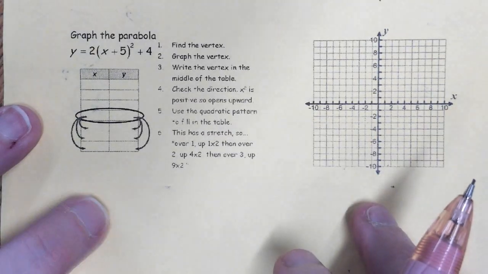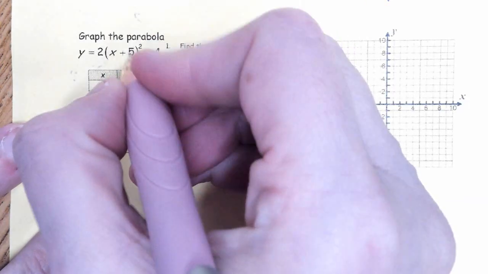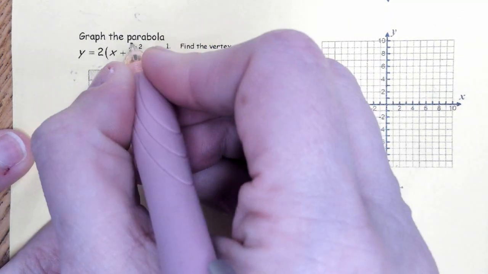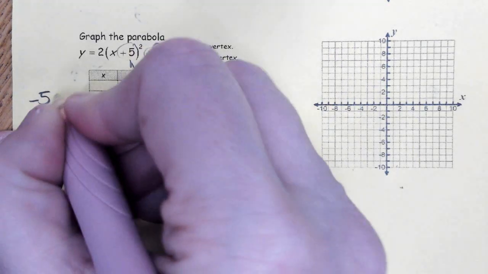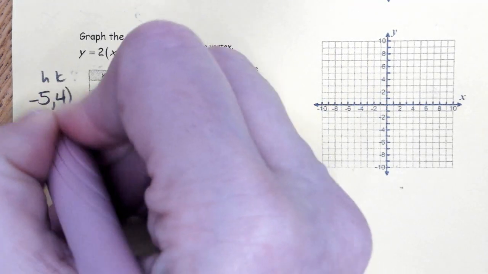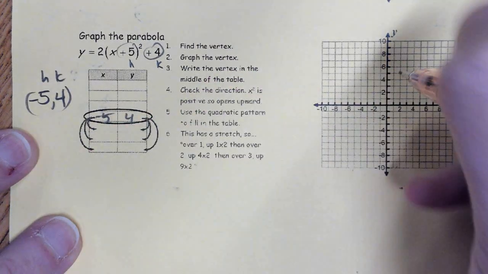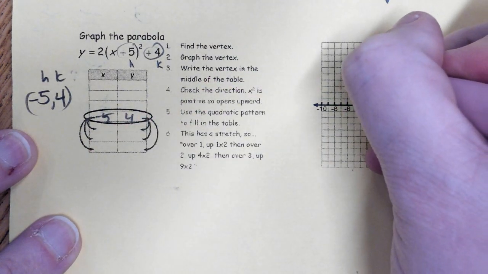This last one is a little trickier because this time we do have an A. So again, we start by identifying our vertex. What's the opposite of plus 5? Minus 5. The 4 we leave exactly as it is. So my vertex is at negative 5, 4. So I go back 5, up 4.